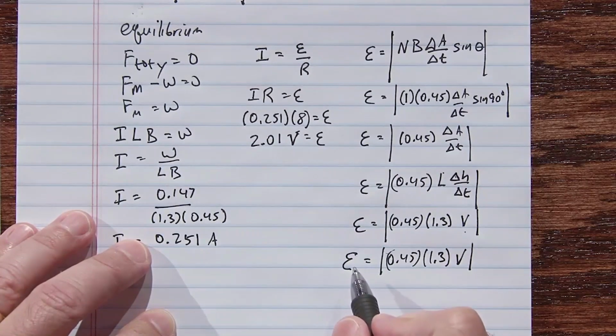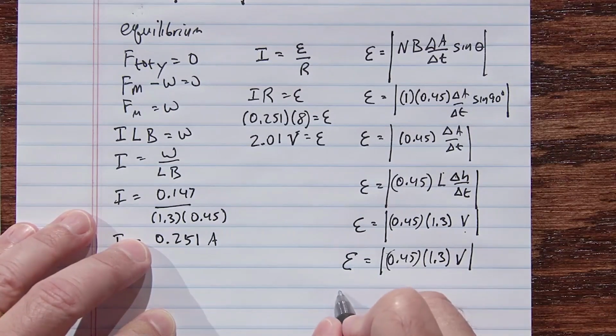Well, actually, I haven't done anything there, have I? We know what the electromotive force is. The electromotive force is 2.01.